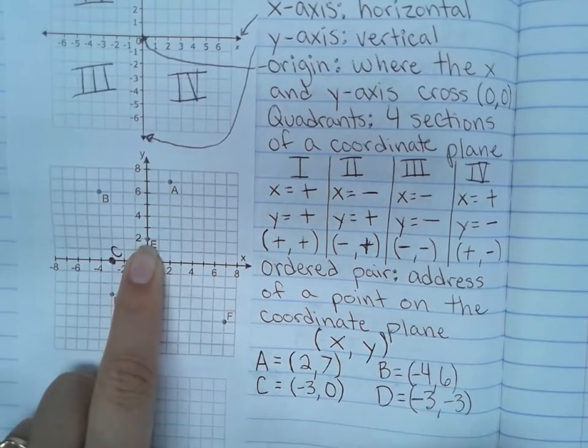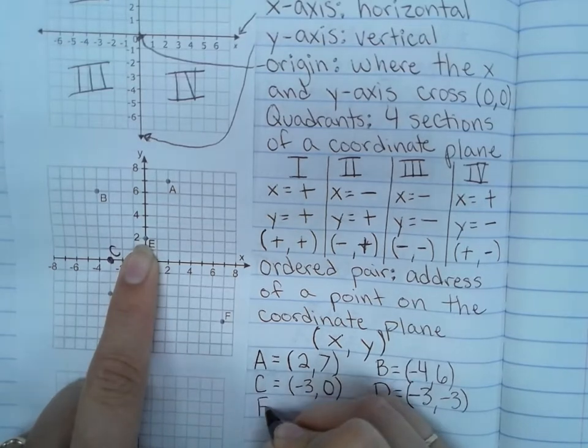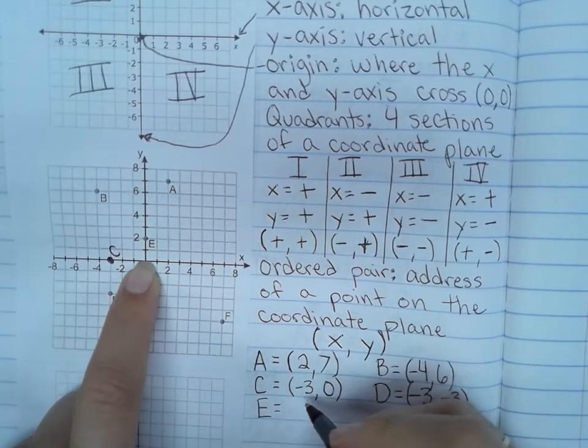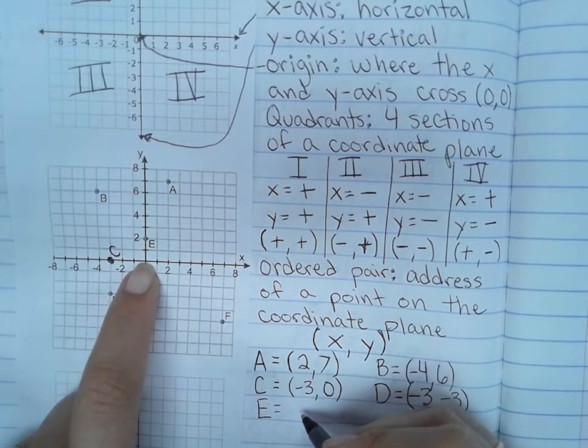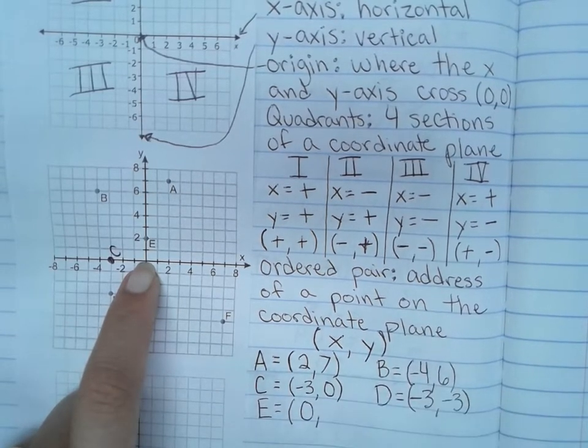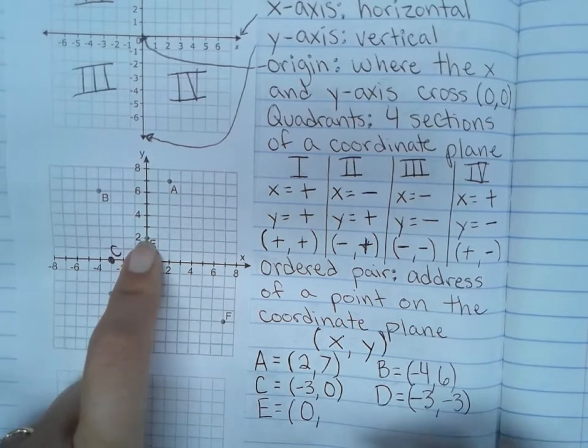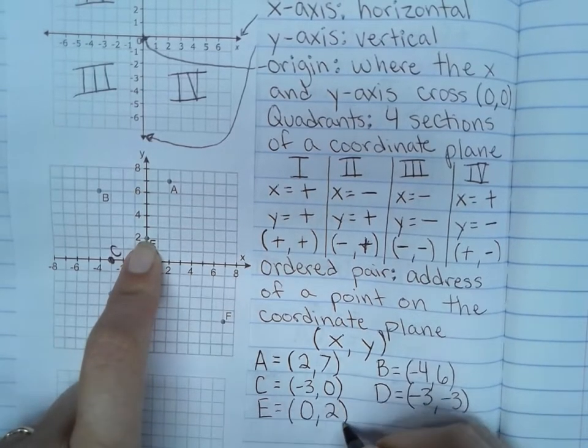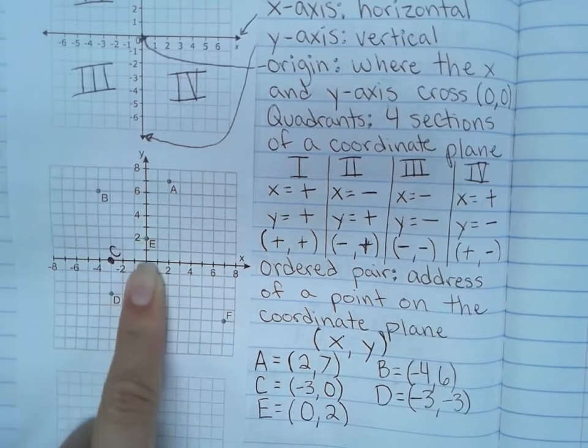E, how far did we go left to right from the origin? 0. So this is 0, and then up 2. So E is 0, 2.